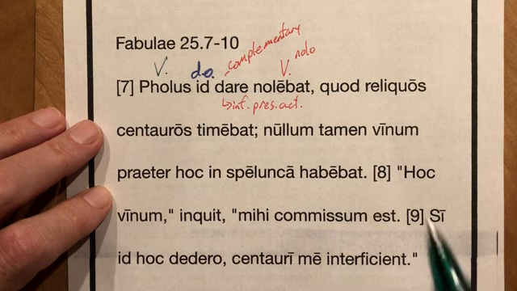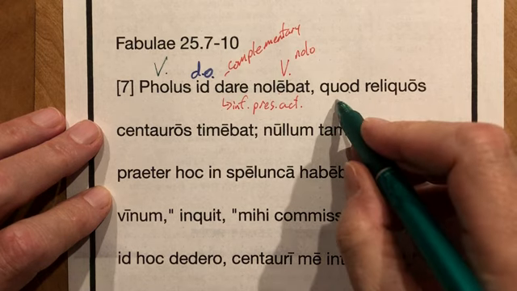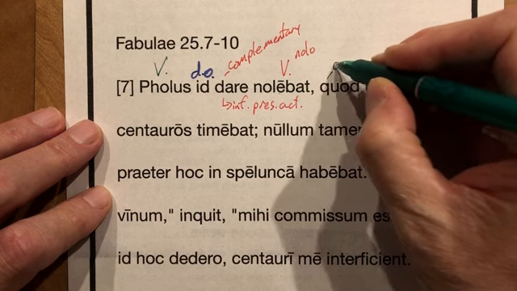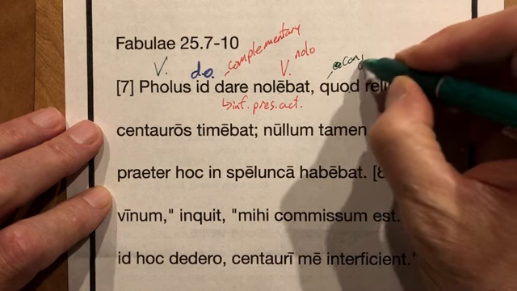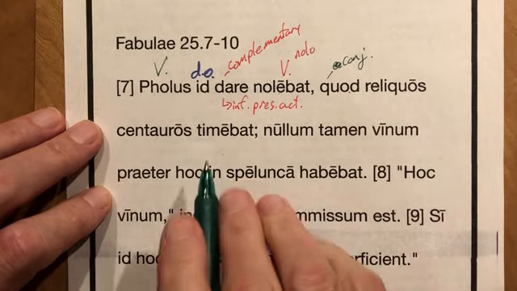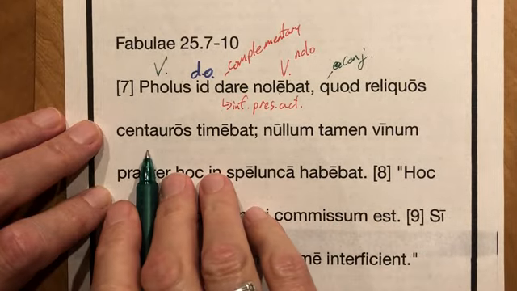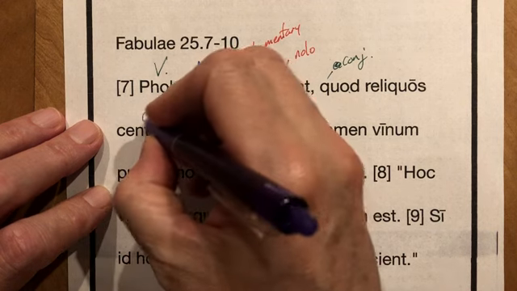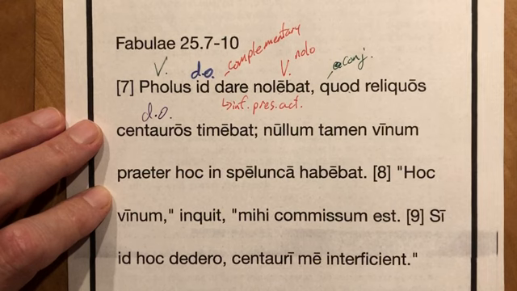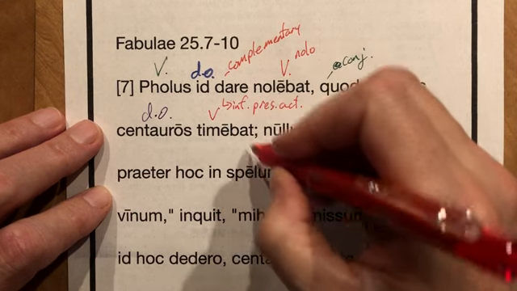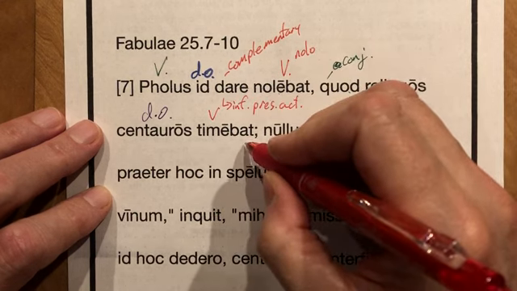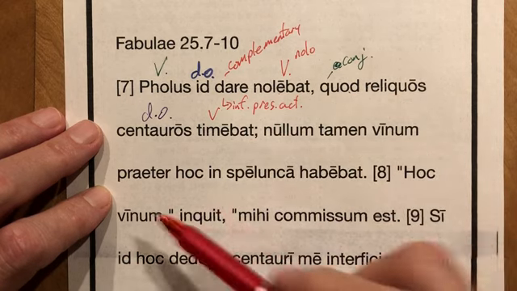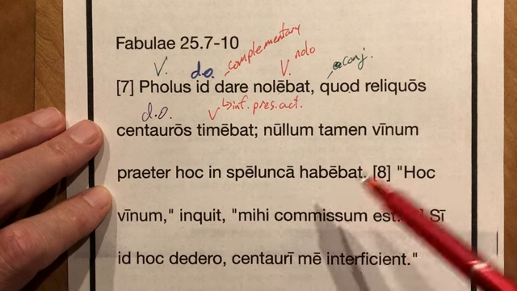Quia. Because, now that's a conjunction. Conjunction, not the relative pronoun. I'm going to just mark it there. Conjunction. Because he was afraid of the other centaurs. Okay, so pretty simple here. Timebat, the verb here, and that's imperfect. Imperfect, imperfect. Okay. Nullum tamen venum praeter hoc in spelunca habebat.